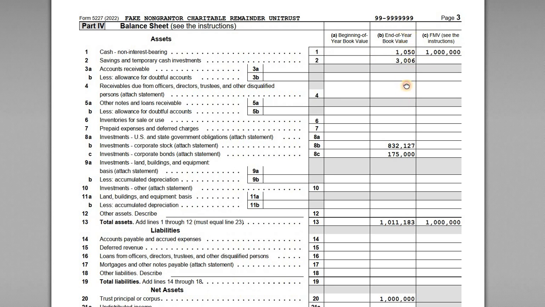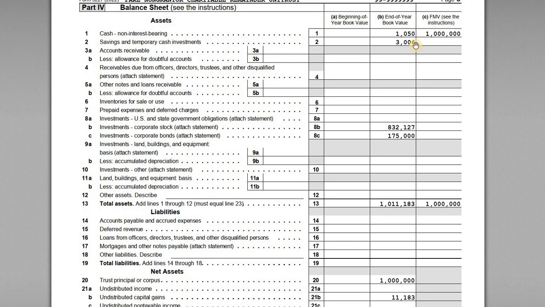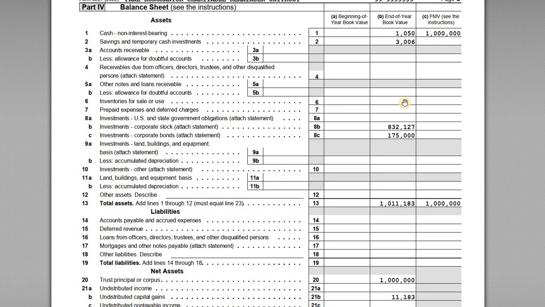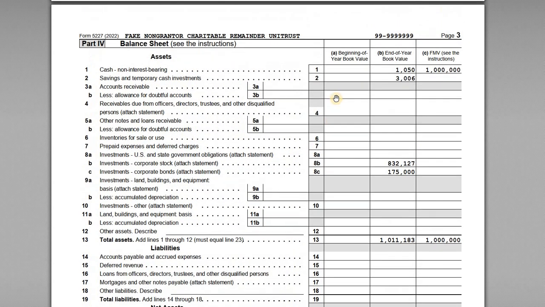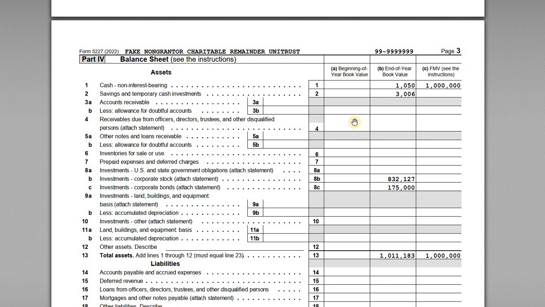Okay, so we have our end-of-year values here: $1,050 in the cash, non-interest-bearing savings account, stocks and bonds. Beginning year book value, because this is a first-year return, we're not going to have any beginning year values. If this is a second-year return, you'll have carryover amounts, and you can list the end-of-year amounts from last year here in column A, but in our case, we don't have anything in column A.